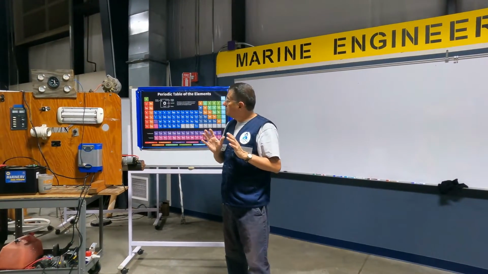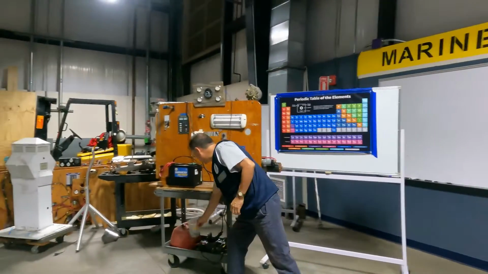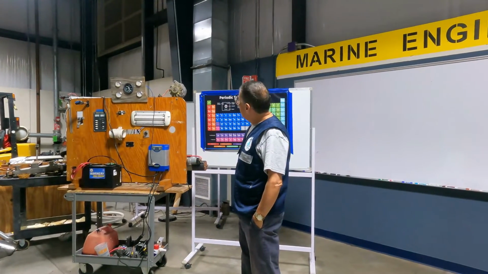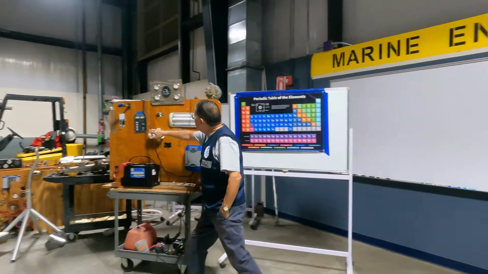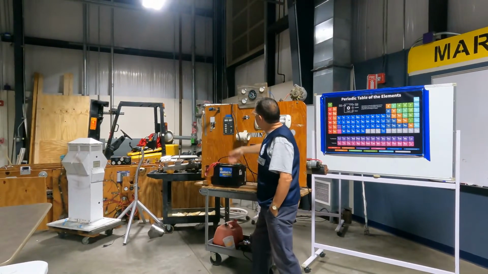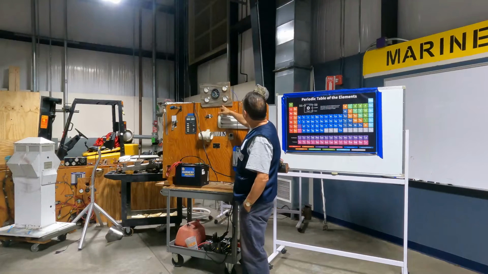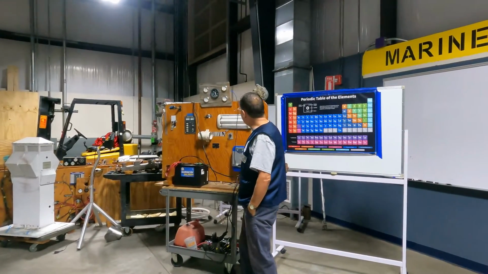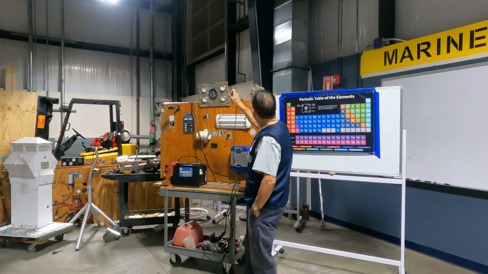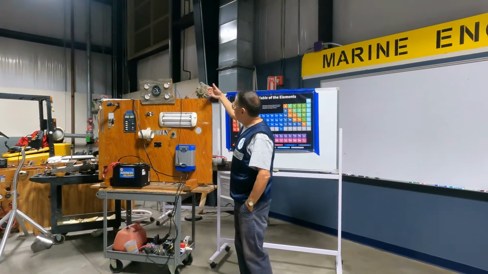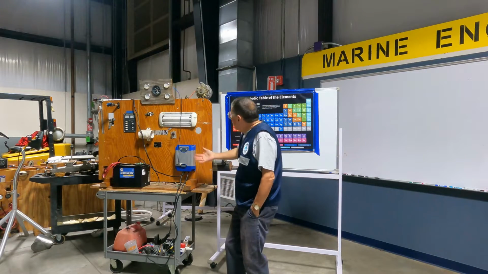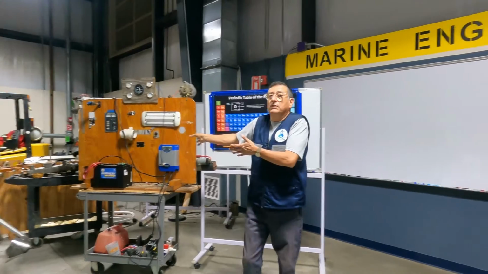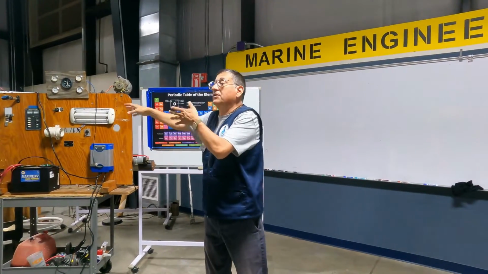But let me show you something. This is a small boat. I have lights, a DC panel, navigation lights, the gauges on the dashboard: temperature, oil pressure, voltmeter, fuel, tachometer. I have the ignition switch, the start motor, the alternator, the battery charger, some lights. This is a small boat, and we are going to do the wiring of that small boat.